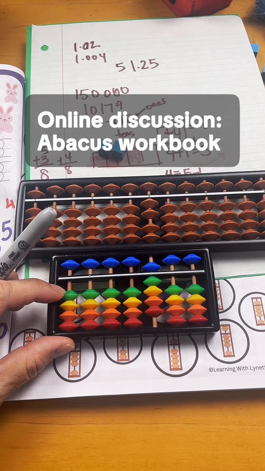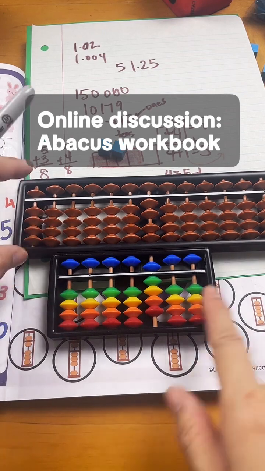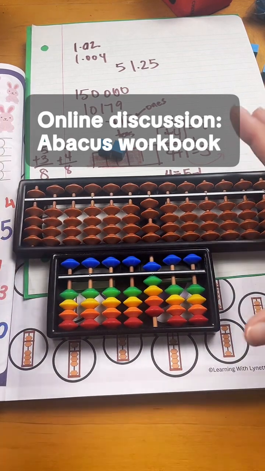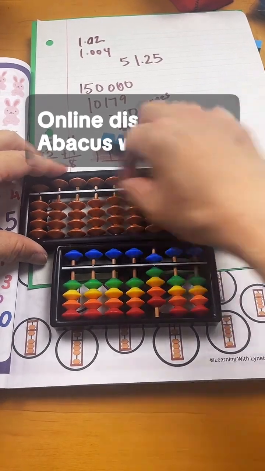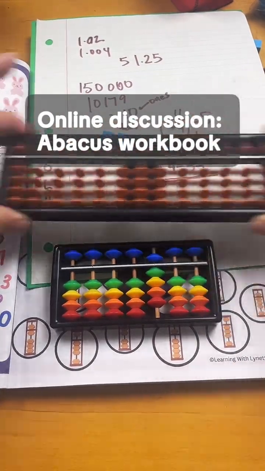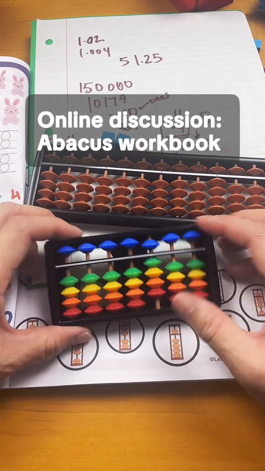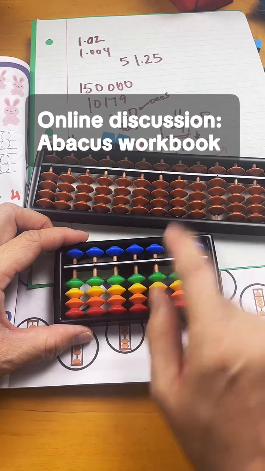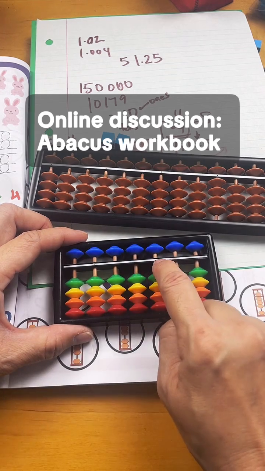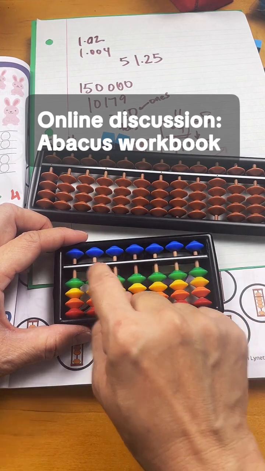And the cool thing about it is if the abacus is bigger, you can have bigger numbers, right? We could do like billions, because you have bigger numbers. But this one, you can only do so many. This one, you can only do 10,000. How do I know? Ones, tens, hundreds, thousands, 10,000.